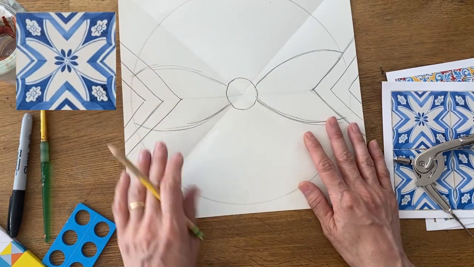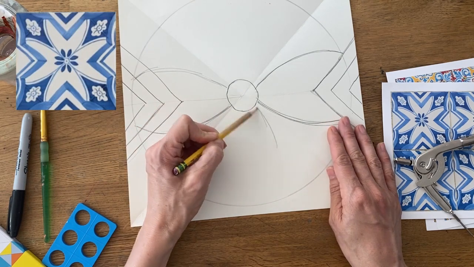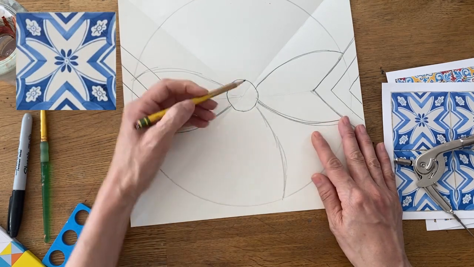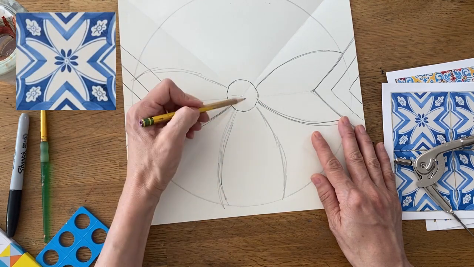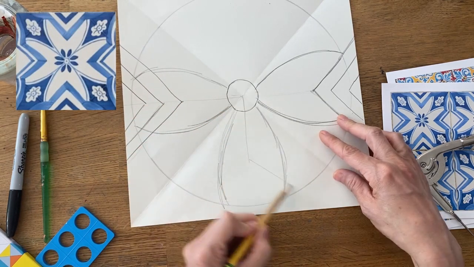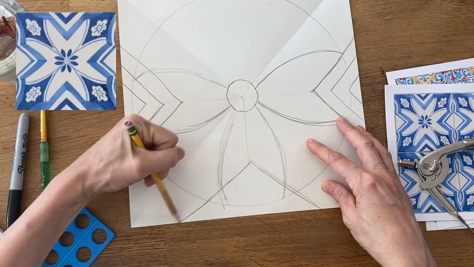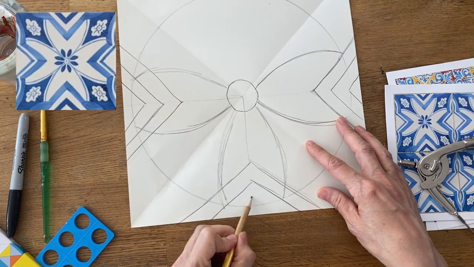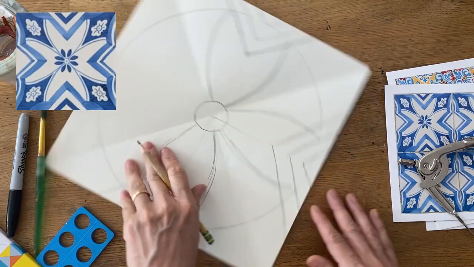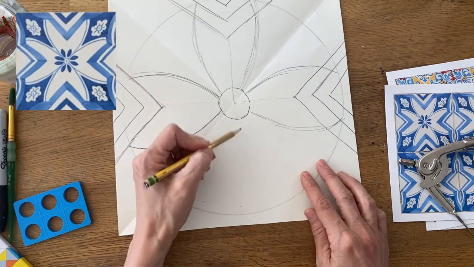I'm gonna repeat it. So I'm just gonna turn my circle and repeat that design. So make my petals, find my center, do my triangle. So I'm gonna repeat that all the way over here, like this.